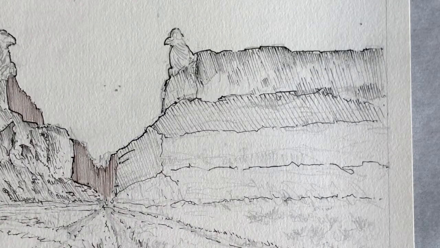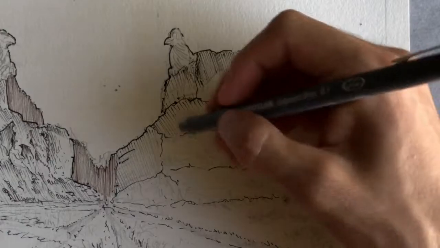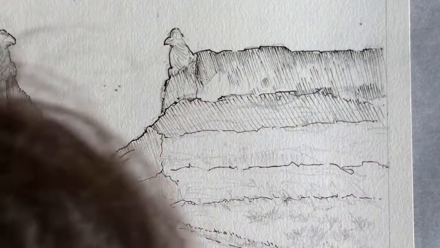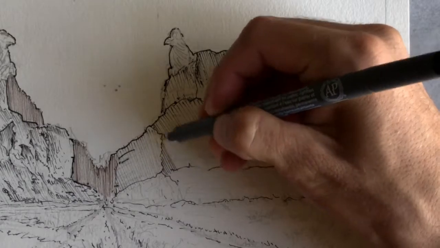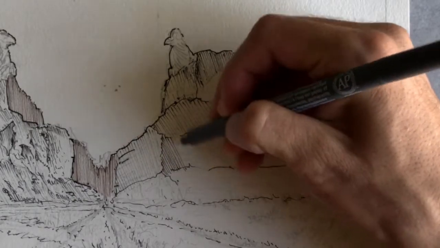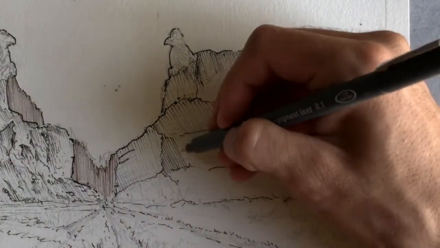I went to pick up some materials the other day and couldn't find a Micron 1, so I picked up a Staedtler 1.1. So I'm going to come in across and hatch this a little bit more dense.